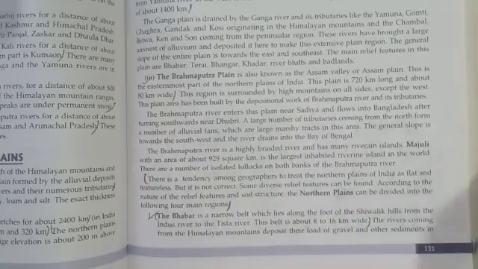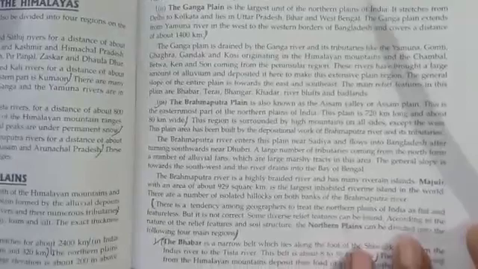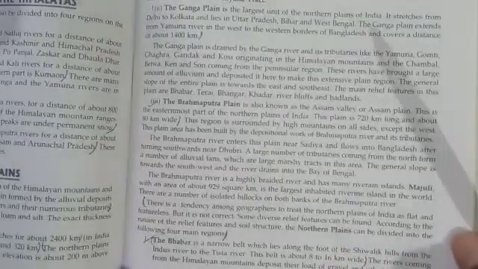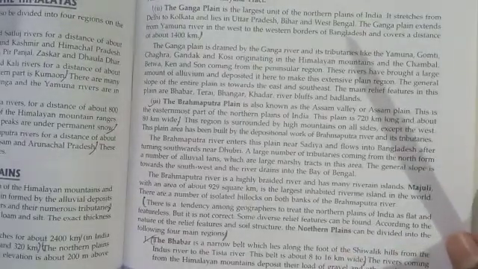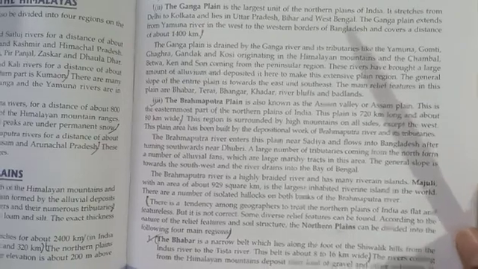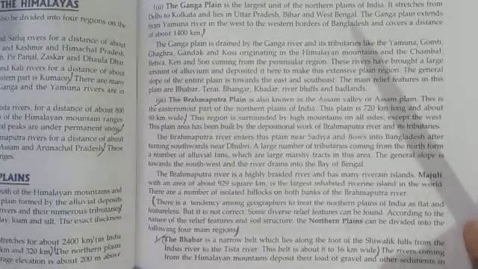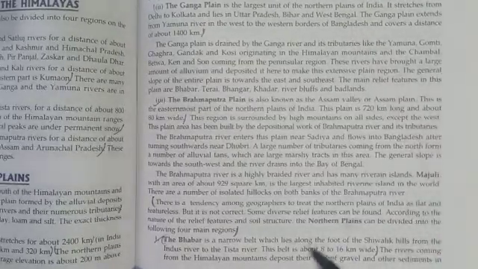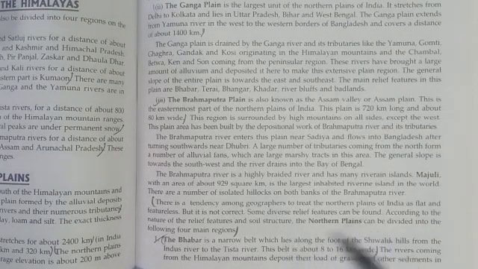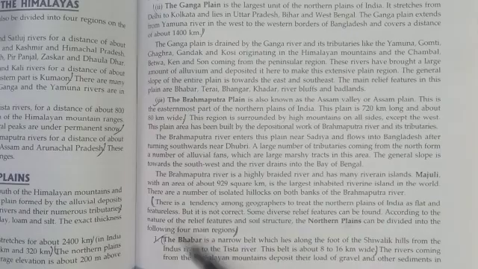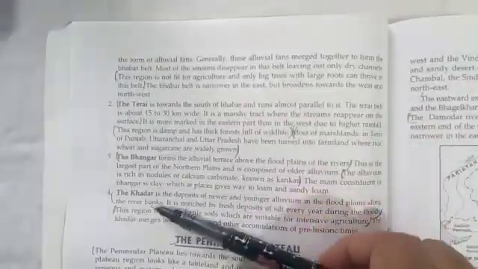The three important divisions that we have studied, Punjab plain, Ganga plain and Brahmaputra plain, are not according to relief features and soil structure. According to relief features and soil structure, it can be further divided into four regions. What are those four regions? The Bhabar, the Terai, the Bhangar and the Khadar.